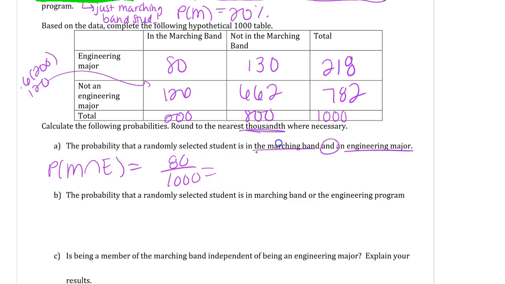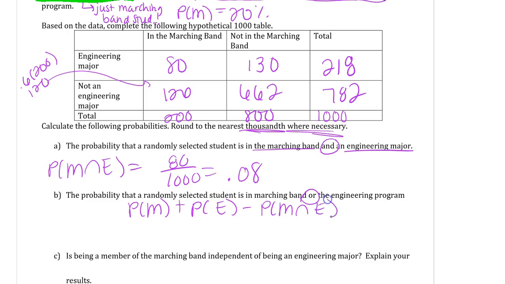Okay, and it says to the nearest thousandth, so that's 0.08. Well, nearest thousandth where necessary. That one's not really necessary. Probability that a randomly selected student is in the marching band or engineering program. So that would be the probability of marching band plus the probability of engineering, take away those that are in both because we don't want to count them twice.